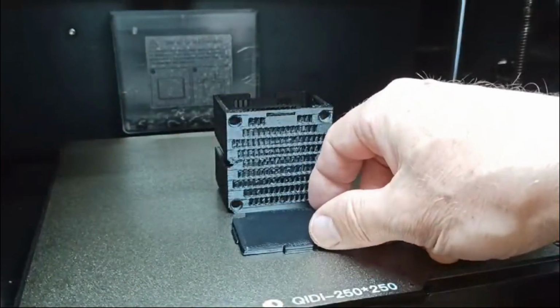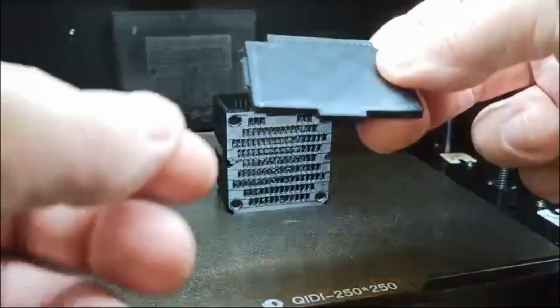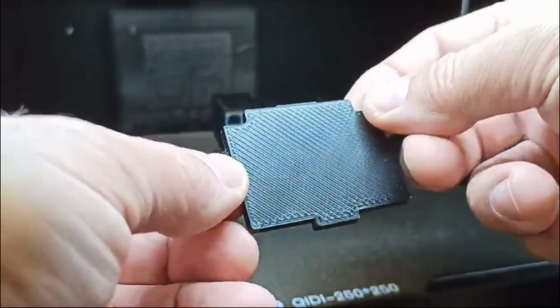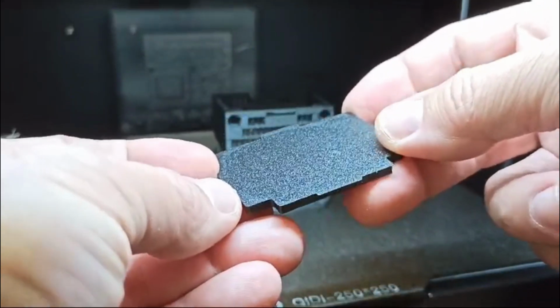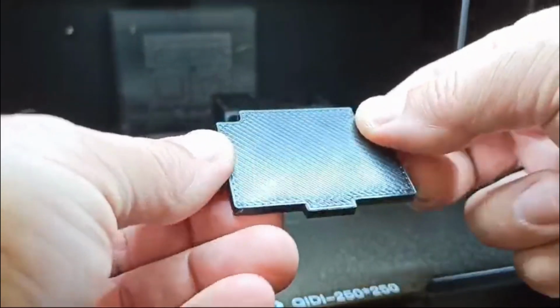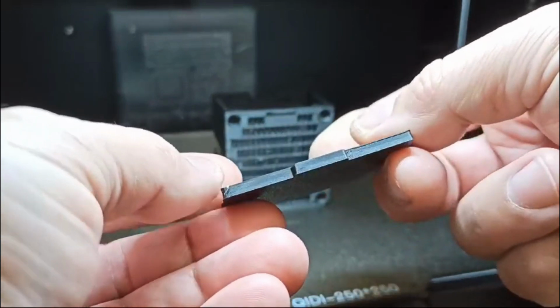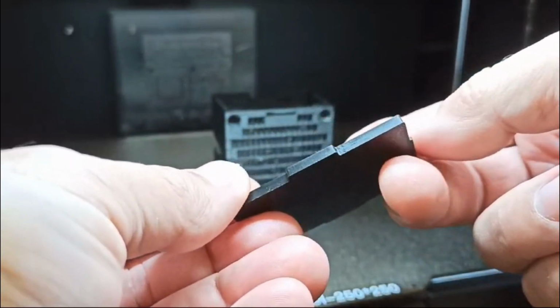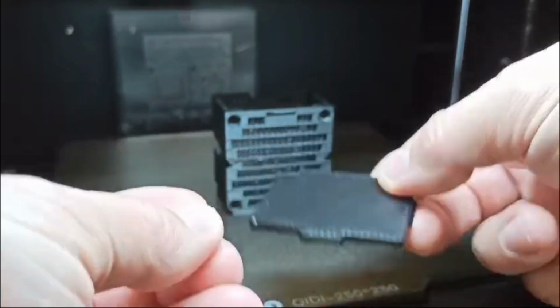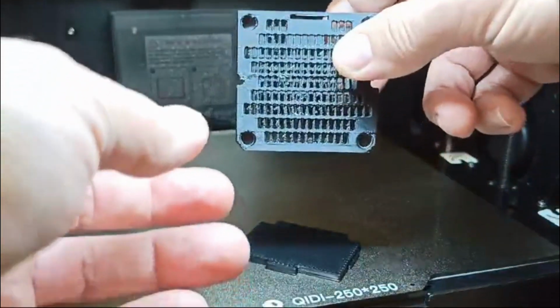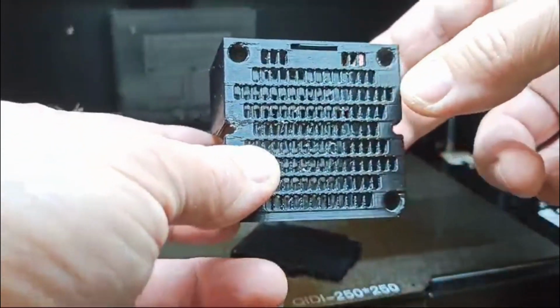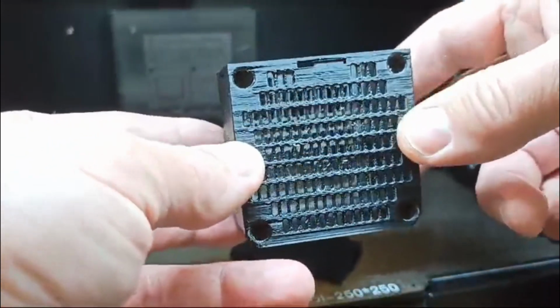Now we see the printer finished the print, and with the nozzle 0.8 millimeter it is a very good print. Less detailed, but it's faster and stronger. If we need something more beautiful, we must print with nozzle 0.4.